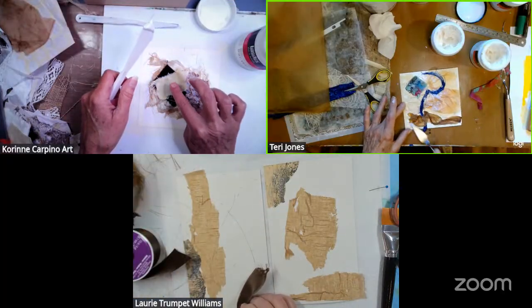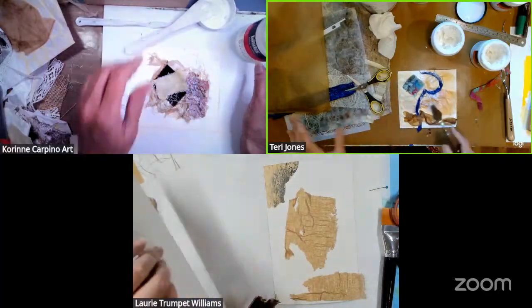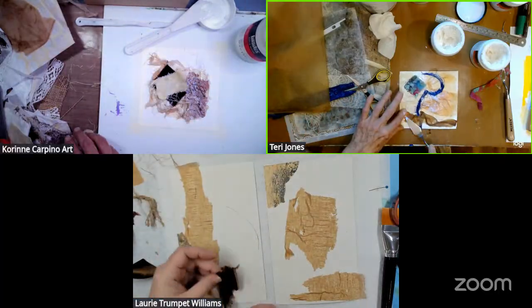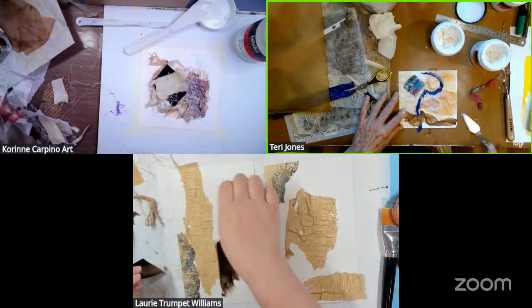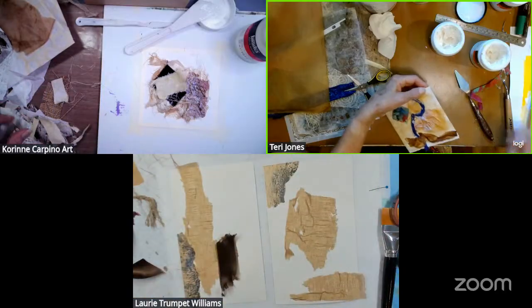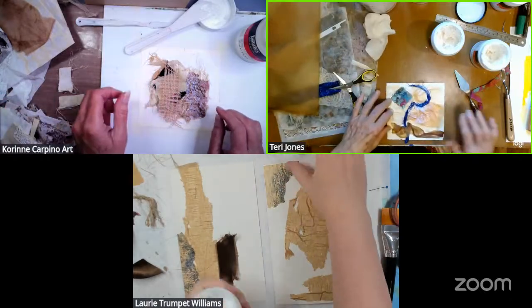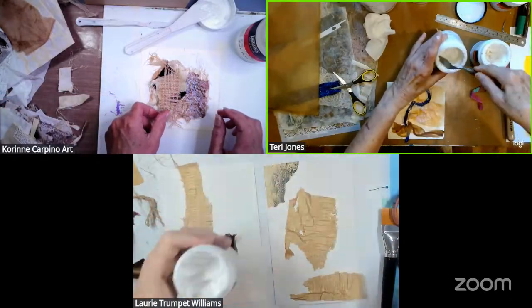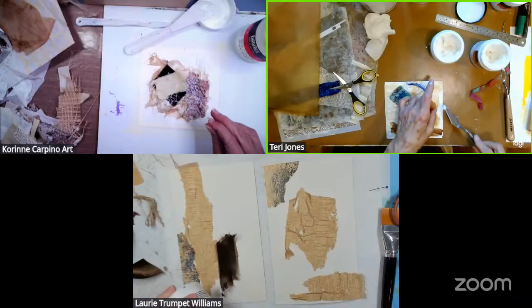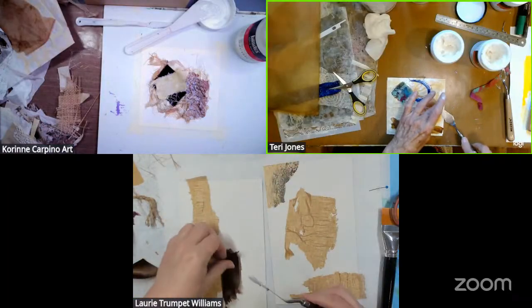So I'm putting down all of my pieces, and I've got some really interesting things happening here and lots of different texture. I'm not sure about this texture on this end. I'm going to try to decide whether I need to put that down more. This stuff really needs the heavier.